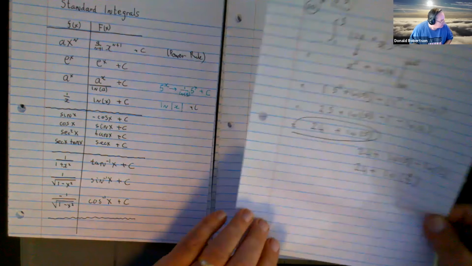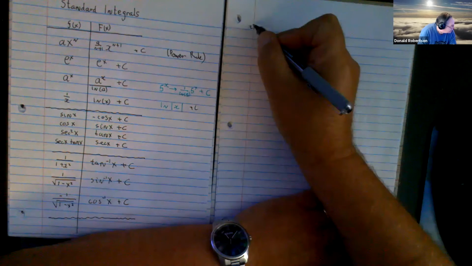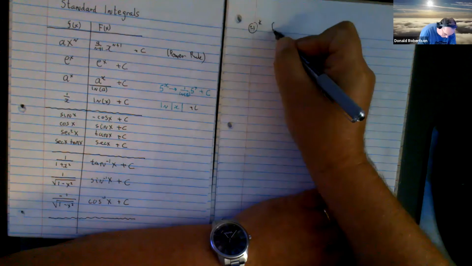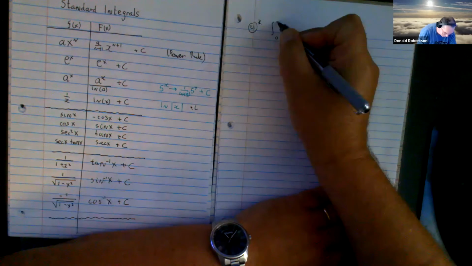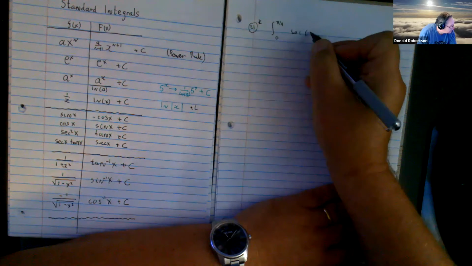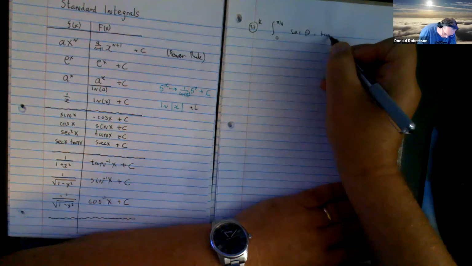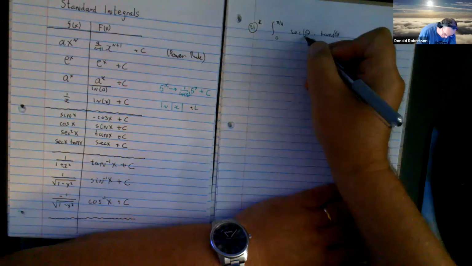Now, next fella is the integral from 0, in my case, pi upon 4, of the secant of theta times the tangent of theta d theta.